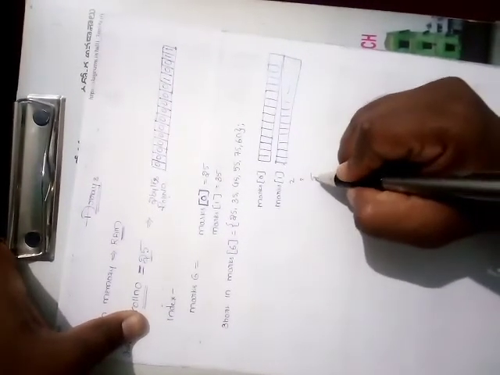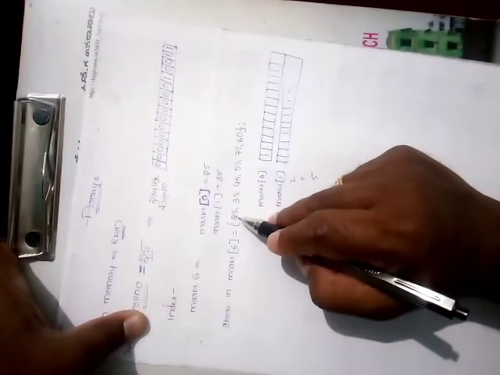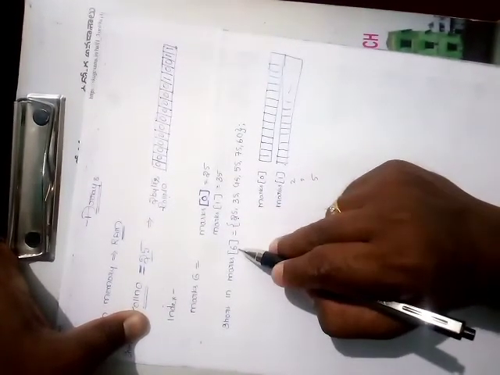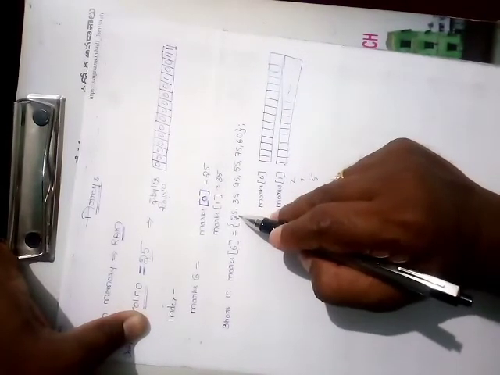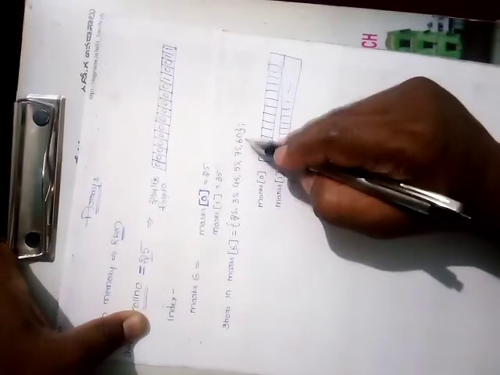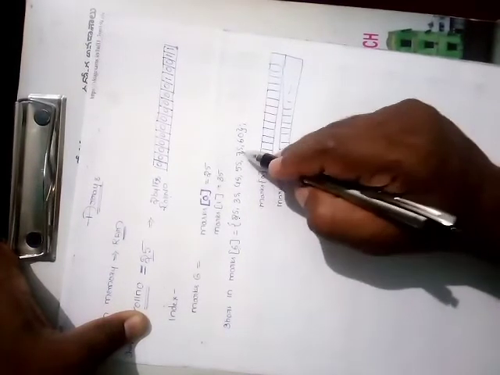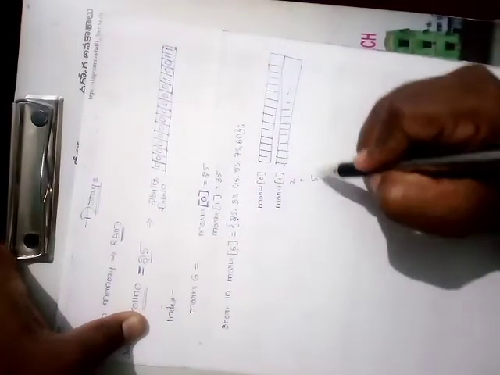Why is it 5? As the array index starts with 0, the size will be 6. Even though the size is 6, since it starts with 0, the ending index will be size minus 1. 0, 1, 2, 3, 4, 5. So that is the reason for marks of 5 here.